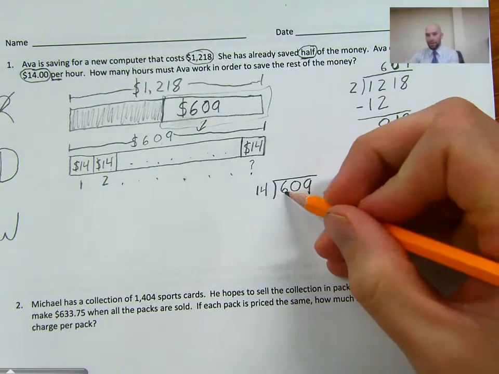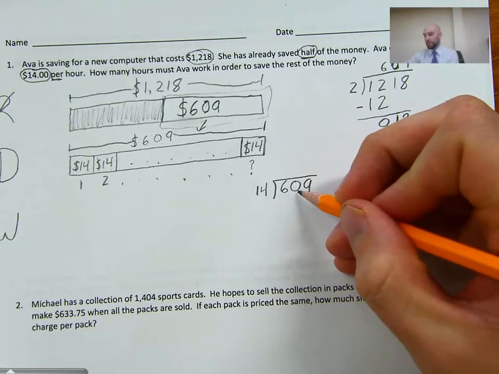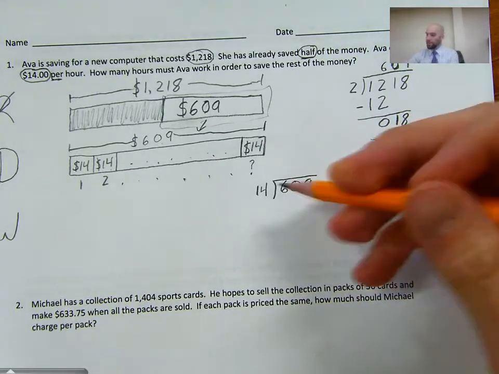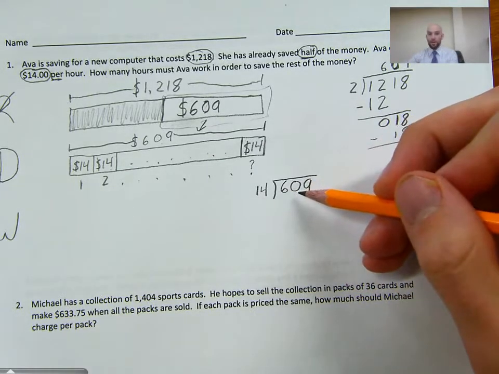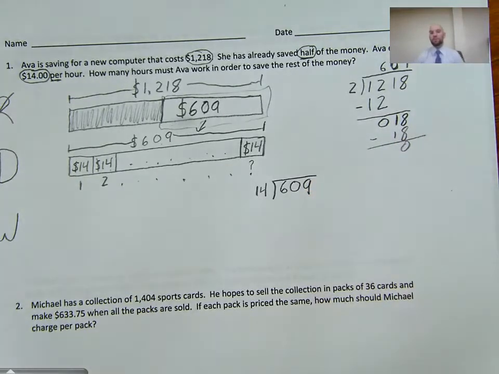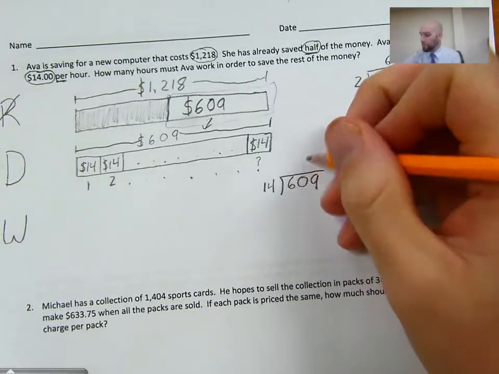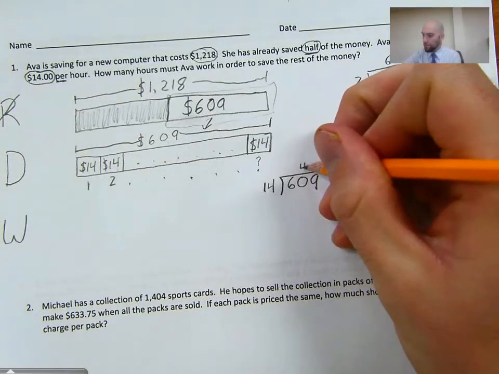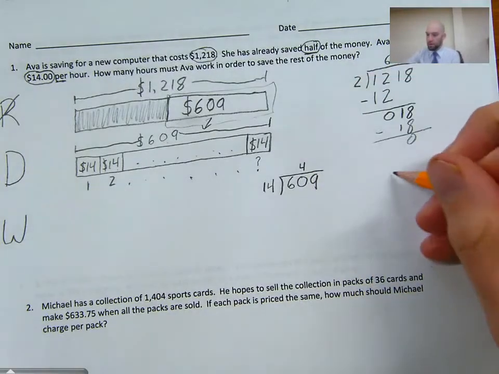14 can't go into 6, but it can go into 60 tens. So we have 14 times what? How many times is 14 going to go into 60? Well, 14 is really close to 15. I know I can do 15, 30, 45, 60 if I skip count by 15s. 15 could go in 4 times, so I know 14 should be able to go in 4 times. So I'll start with a 4 there, and let's check our answer, make sure.